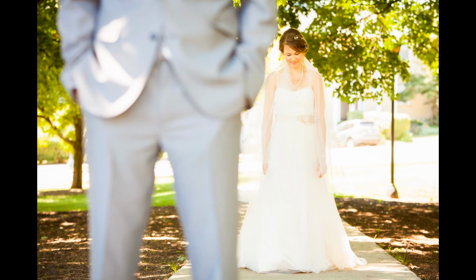Similarly, here with our bride Valerie, there was a lot of shade here under the trees, and so we did our first look here, and it's wonderful, nice, soft light, but there were some patches of really hard light, like right here. And so after they had their first look, I wanted to take some bridal portraits, so I brought Valerie over to one of these bright patches of light.